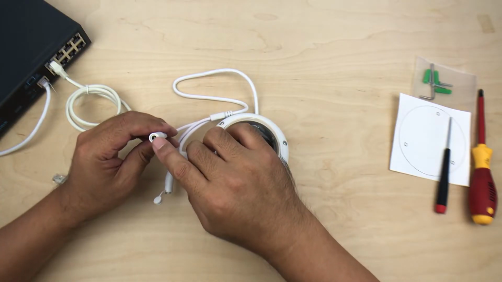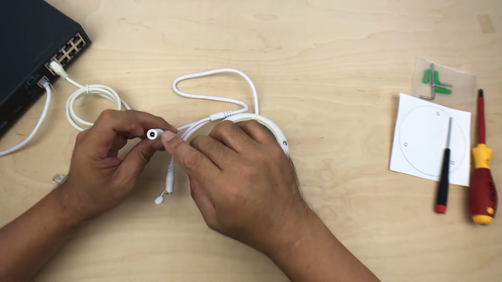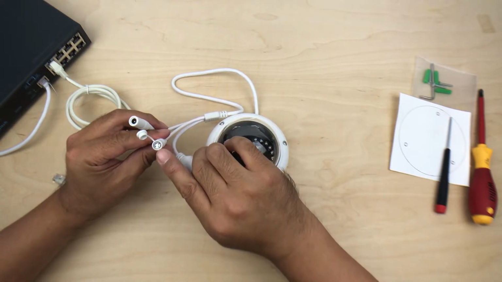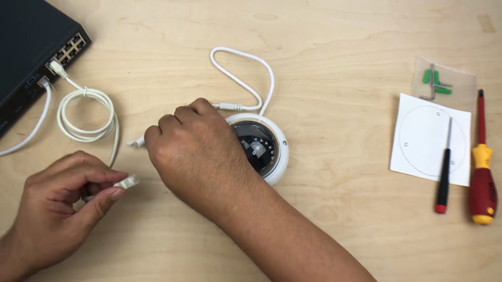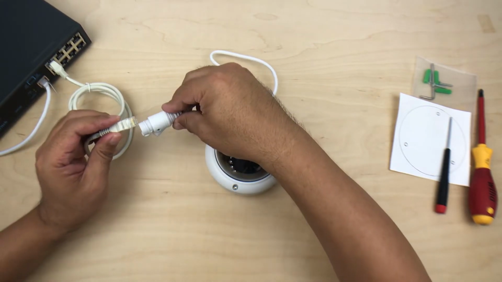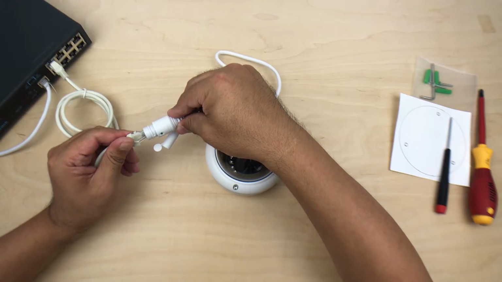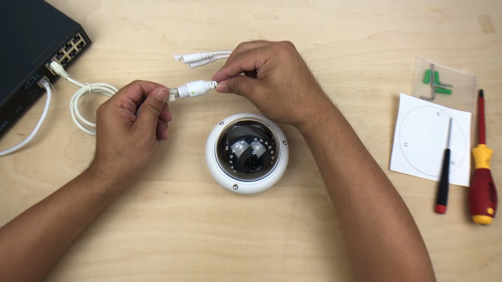In the cable harness, there is a power 12 volts DC connector. It is a reset button. It is an RJ45 connector. Connect it to the Ethernet cable. The green indicator light is up.